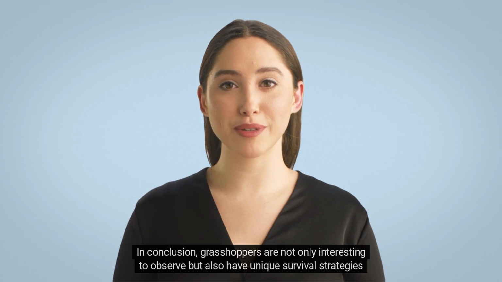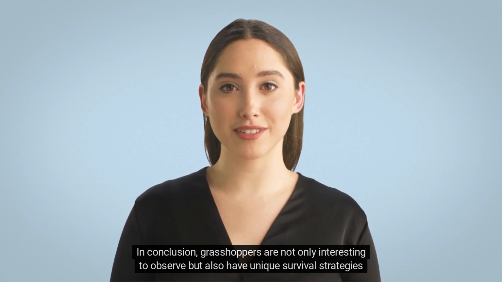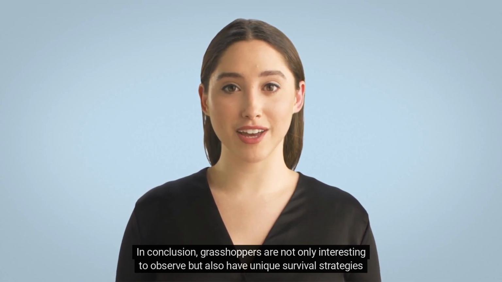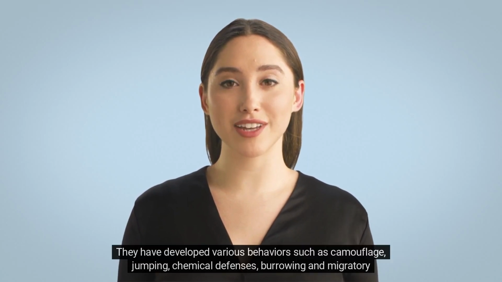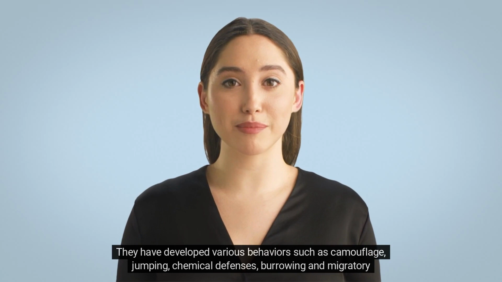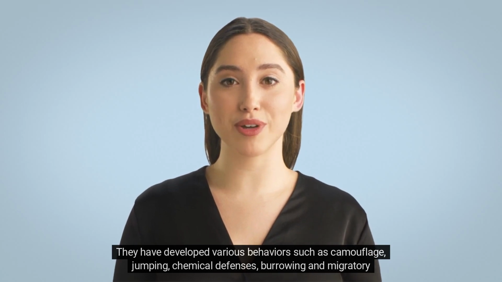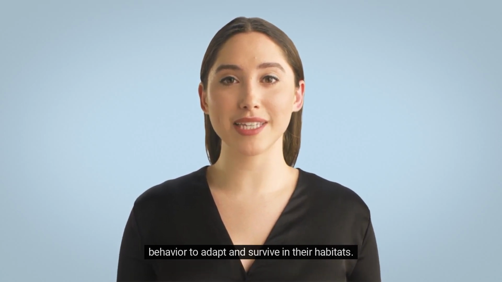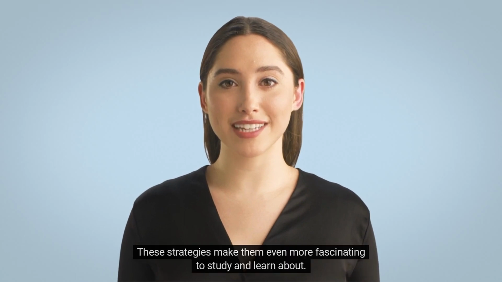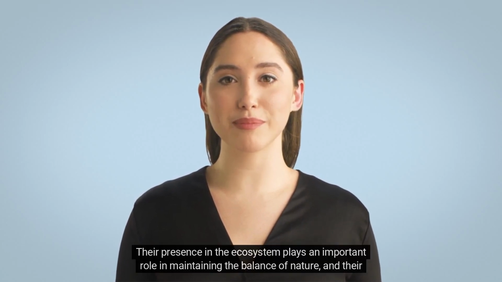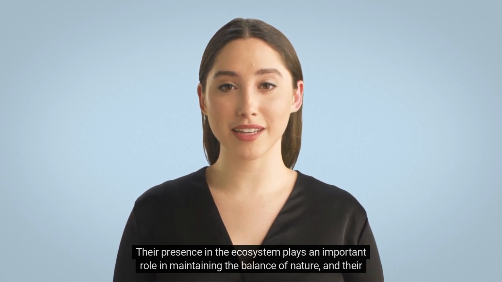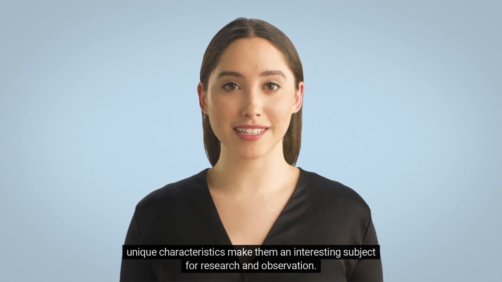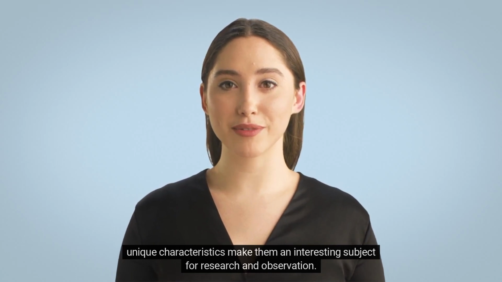In conclusion, grasshoppers are not only interesting to observe, but also have unique survival strategies that allow them to thrive in different environments. They have developed various behaviors such as camouflage, jumping, chemical defenses, burrowing, and migratory behavior to adapt and survive in their habitats. These strategies make them even more fascinating to study and learn about. Their presence in the ecosystem plays an important role in maintaining the balance of nature, and their unique characteristics make them an interesting subject for research and observation.